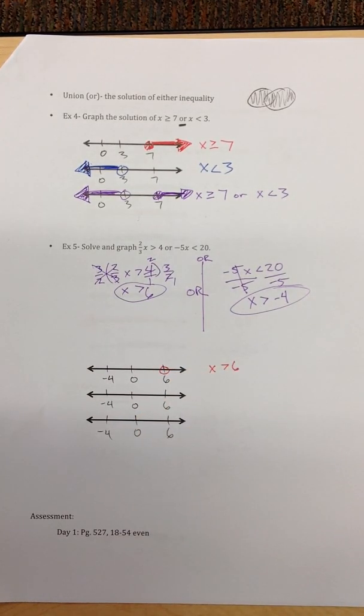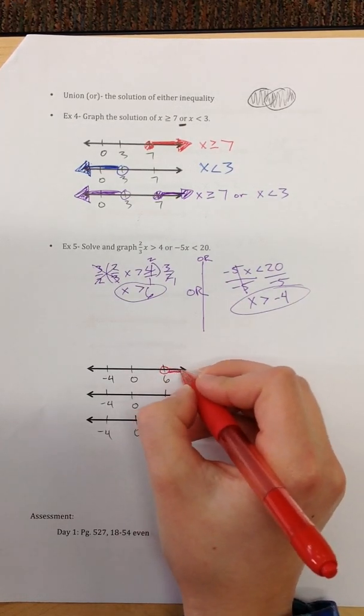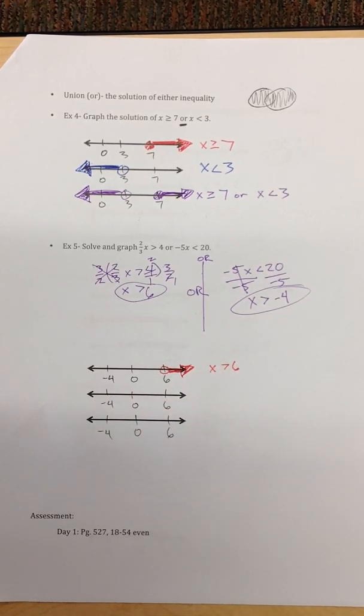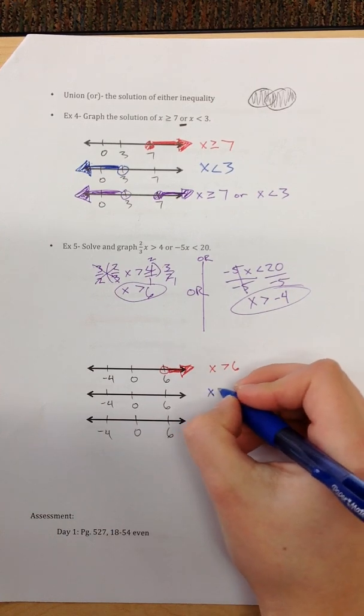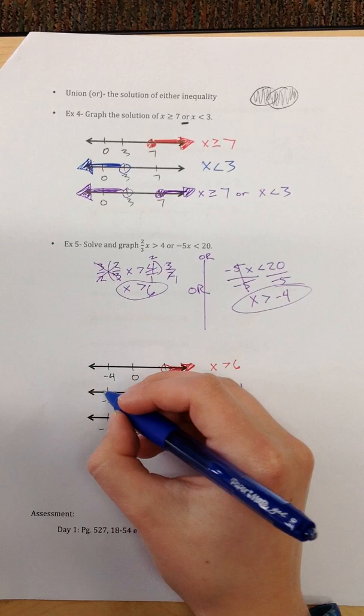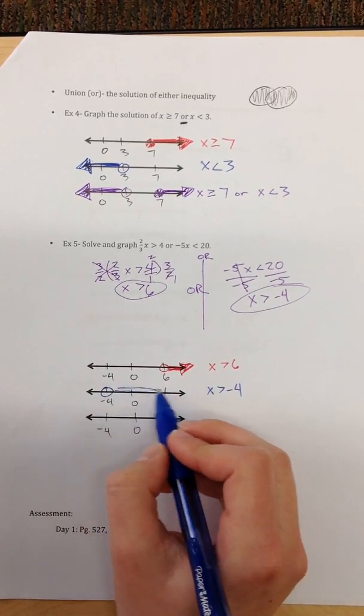And then we want anything that is bigger than 6, so I'm going to be shading to the right. And then the next one, we've got x is greater than -4. So open circle on -4, and we want bigger than -4, so shading to the right.